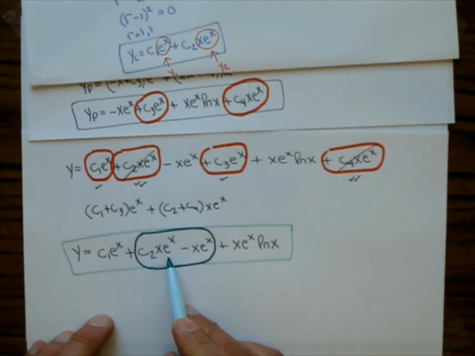And when you factor that out, it gives you a c2 minus 1. What is c2 minus 1? This guy right here is a constant, which we're going to call, take a guess, c2. We can call it c5 if that makes you feel more comfortable. So some of our trial solution gets absorbed into the complementary solution.